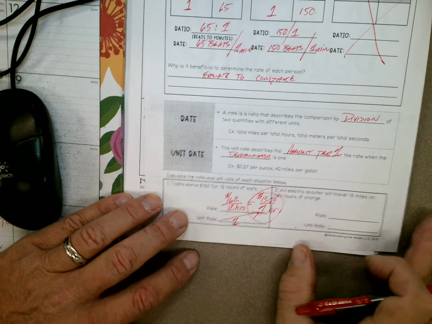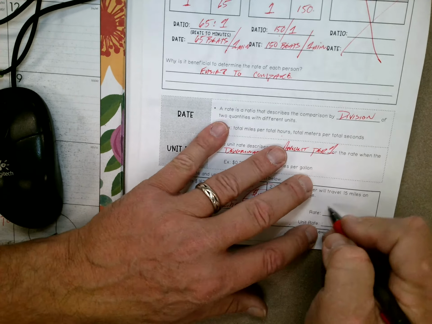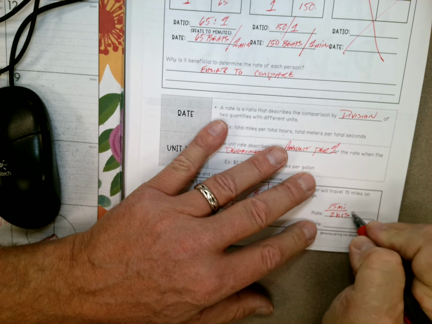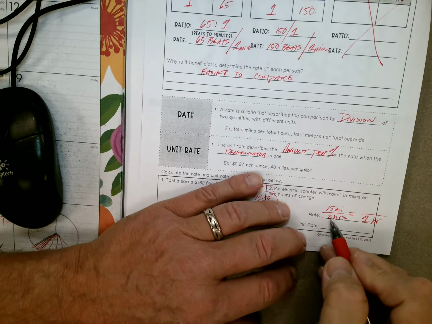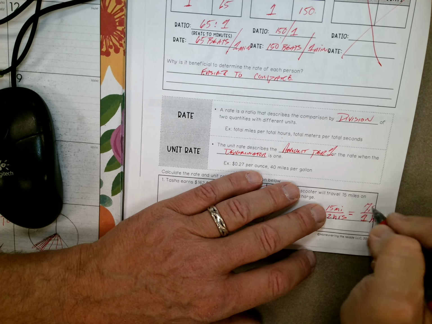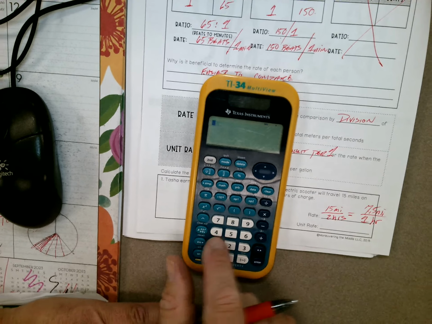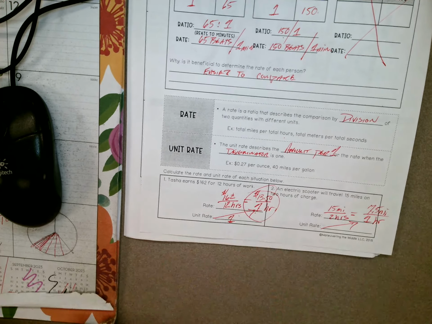Important. Number 2, an electric scooter will travel 15 miles on a 2-hour charge. So it's going to go 15 miles in 2 hours. What's it going to go in 1 hour? What is it per unit? This is a mental one. Divided by 2 is 1. 15 divided by 2 is, do you know? 7.5 miles per hour. Calculator will do it if you need it, not a big deal. But anytime we can do things mentally, we want to. And a unit rate is always over 1.